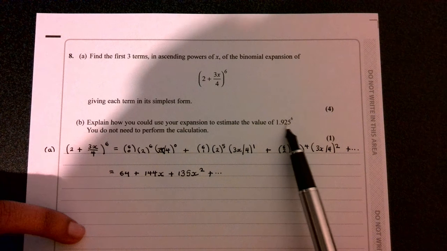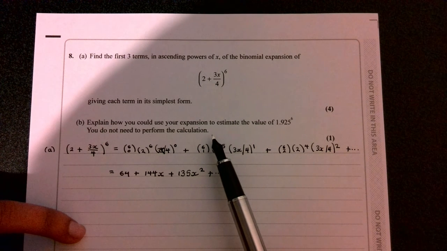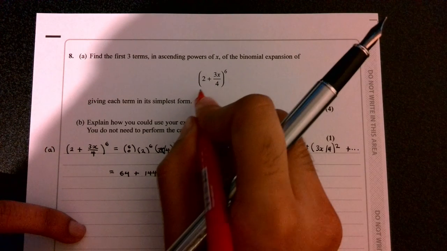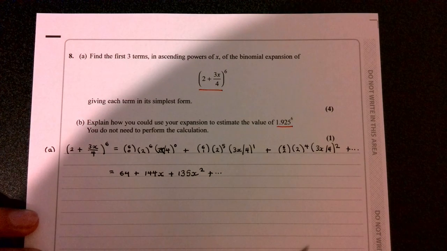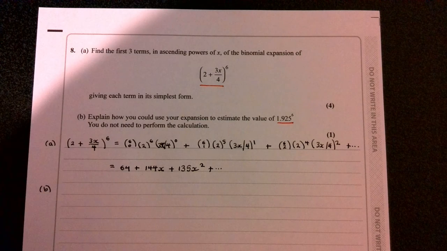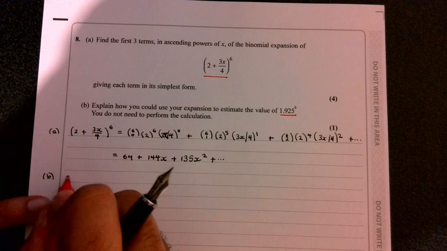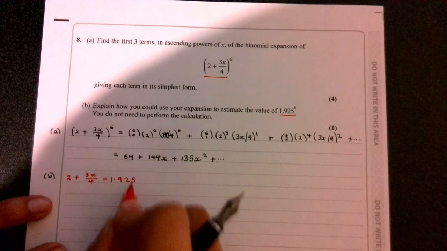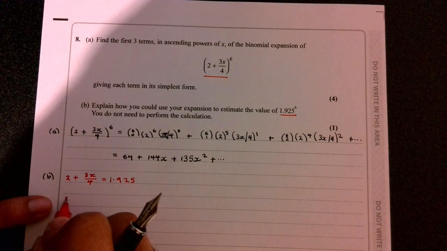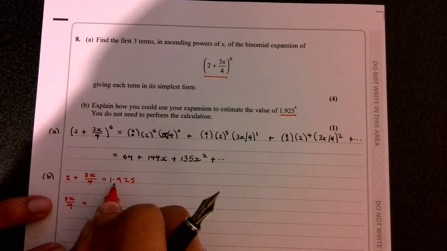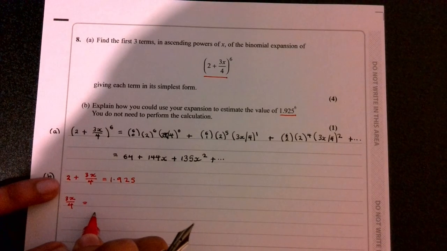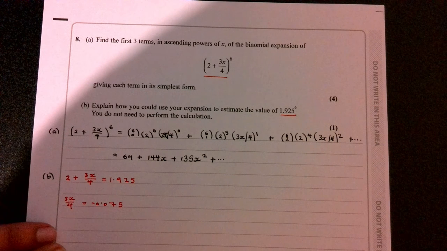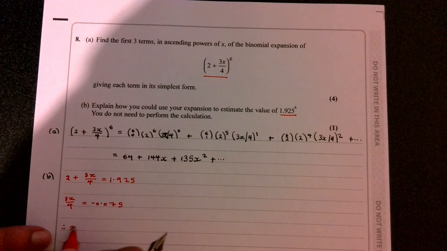Now for part B, we have to explain how we could use our expansion to estimate the value of 1.925 to the power of 6. You do not need to perform the calculation. Well, all we do is equate the 1.925 with the 2 plus 3x over 4. So we have 2 plus 3x over 4 equals 1.925, and if we rearrange, we see that 3x over 4 is equal to 1.925 minus the 2, which is minus 0.075. 3/4 is the same as 0.75. We see x is equal to minus 0.1.